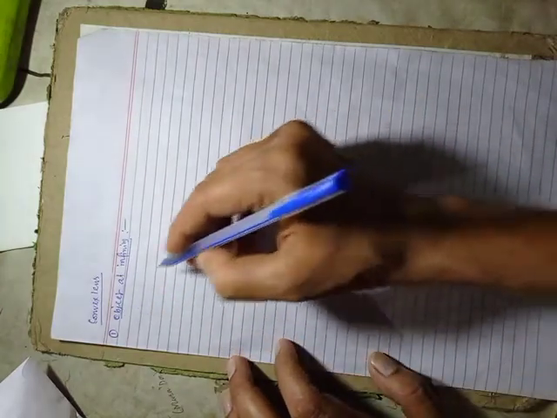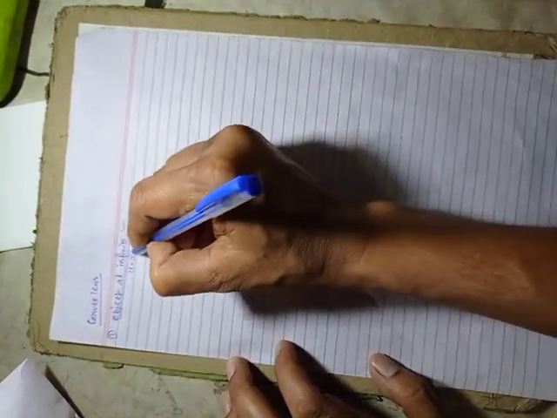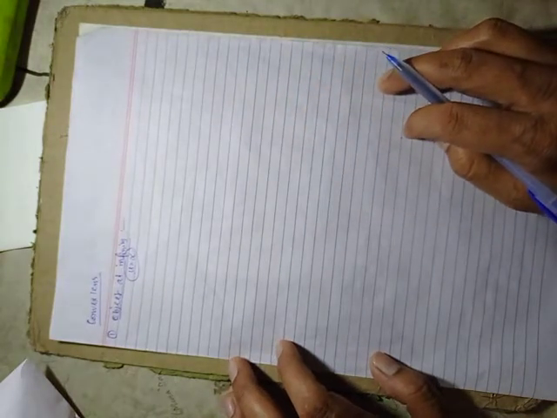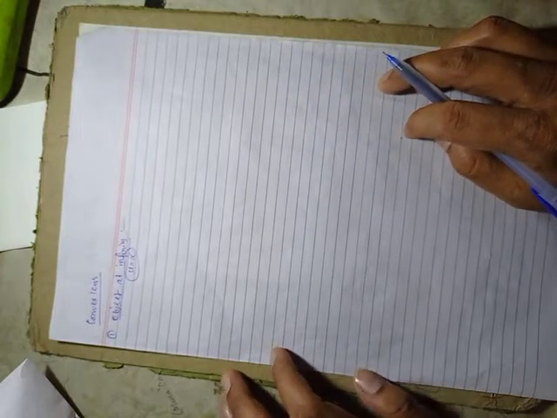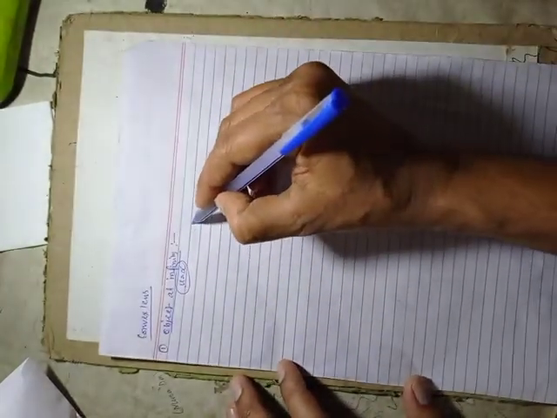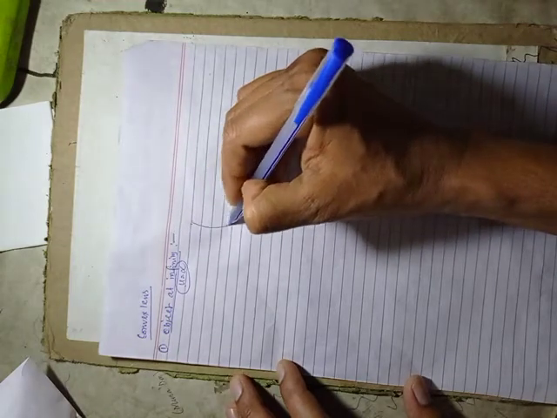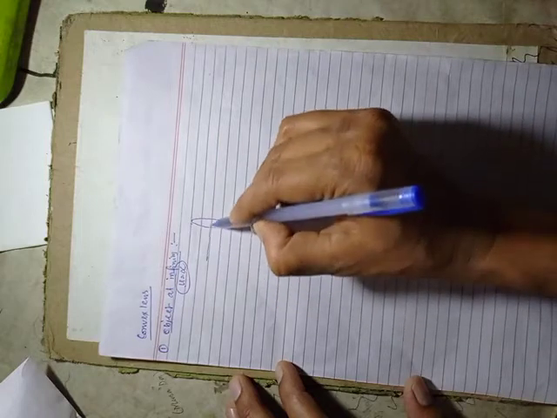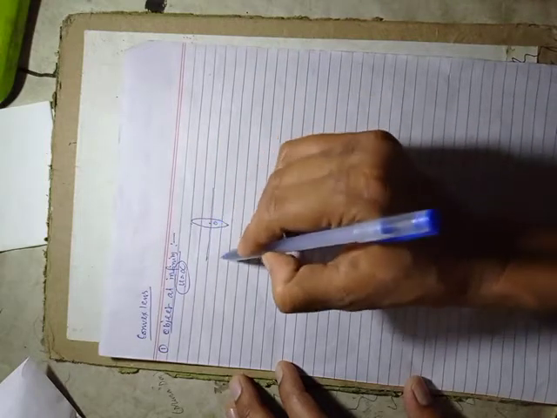When the object is at infinity, that is u at infinity, where u means the position of the object, I am drawing how the ray diagram will be. You just use a small scale. First you draw a convex lens, then the middle, that is the optical center.